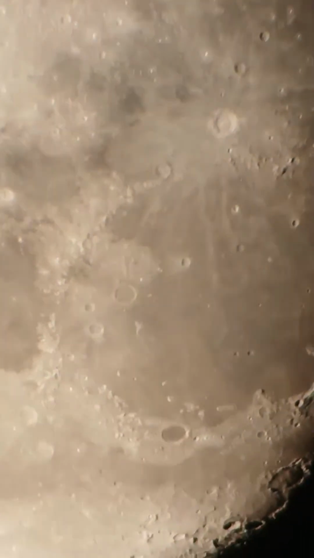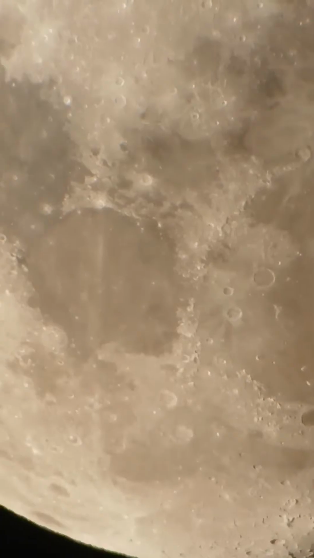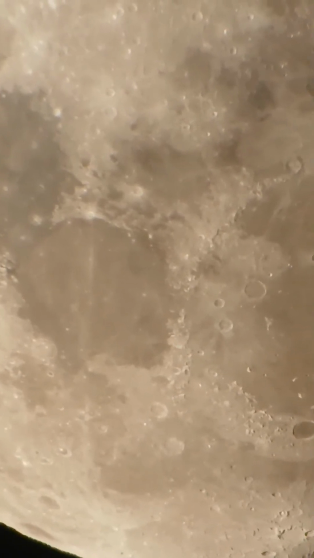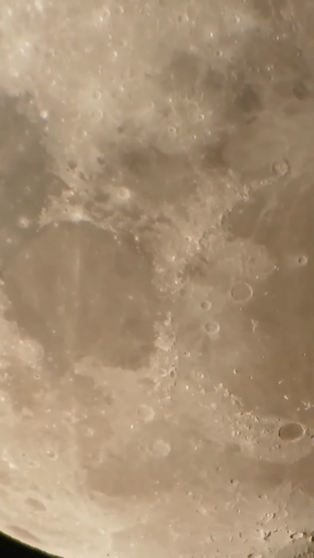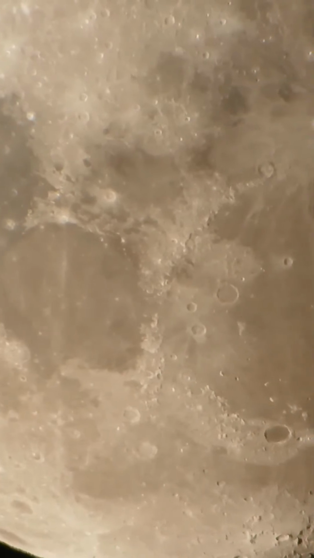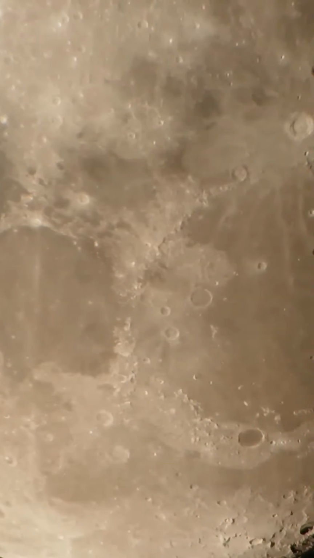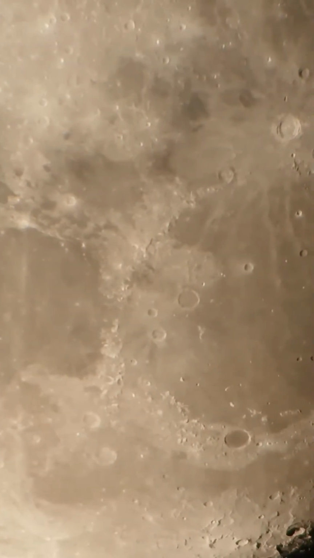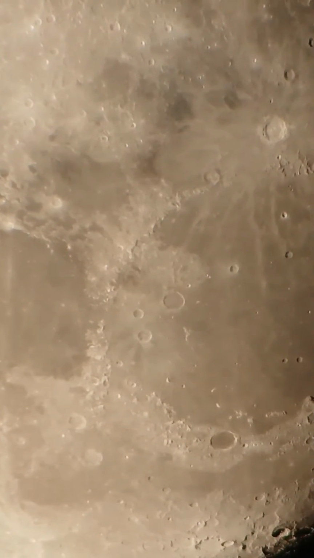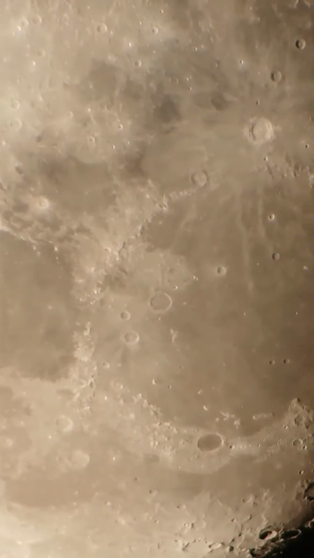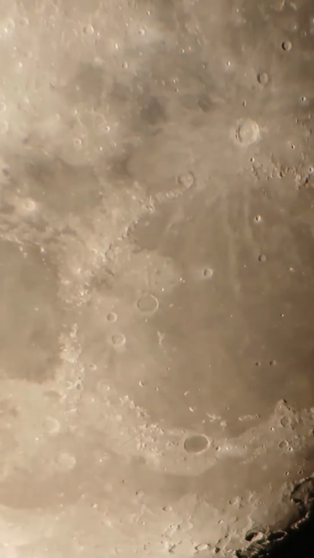That weird squiggly little M is the Apennine mountain range, almost in the center of your screen. At the bottom part of the M, that little darkened area jutting out into the Apennine Mountains off to the left-hand side, that is Hadley Rill. That is where Apollo 15 landed.